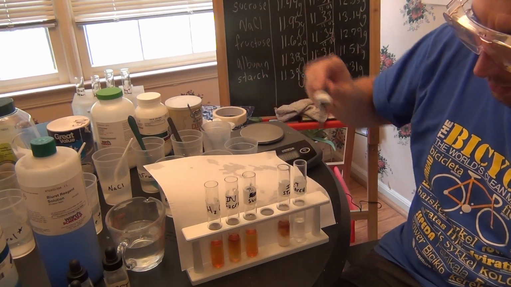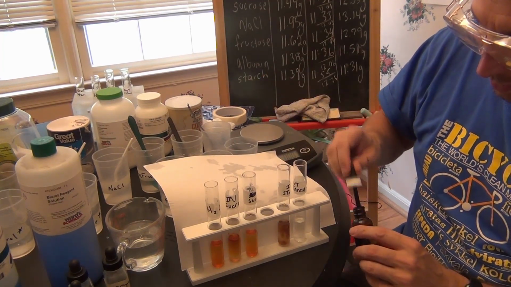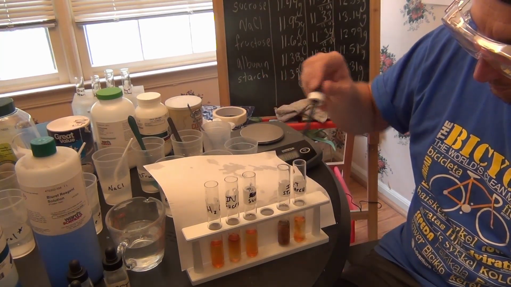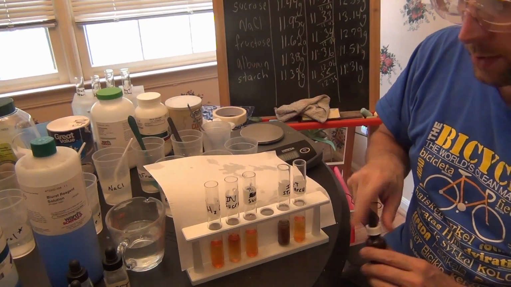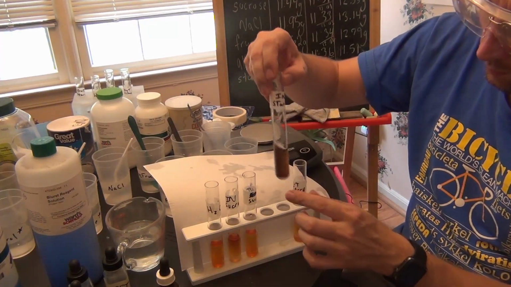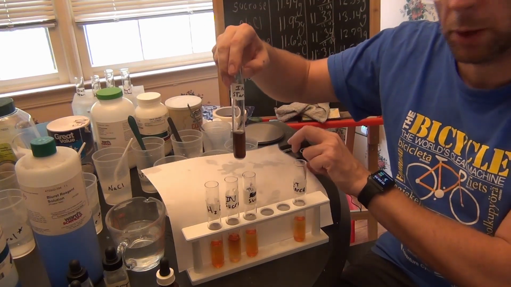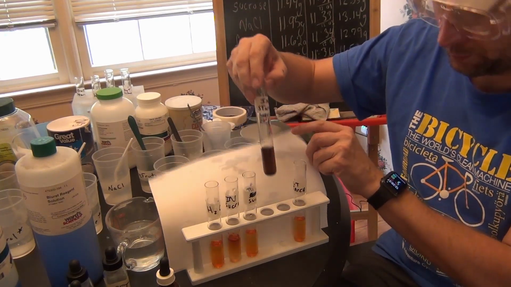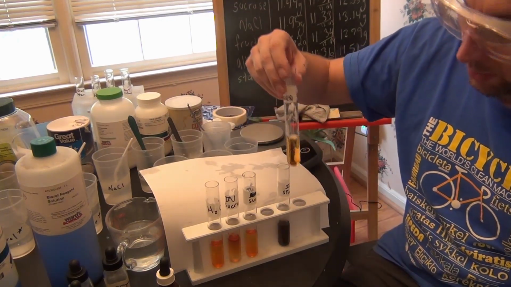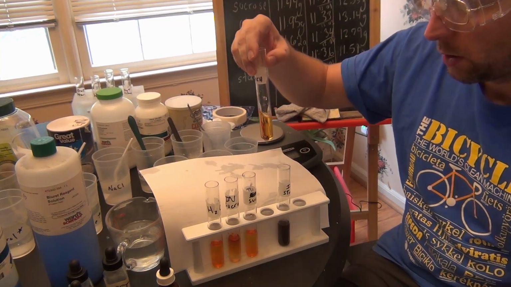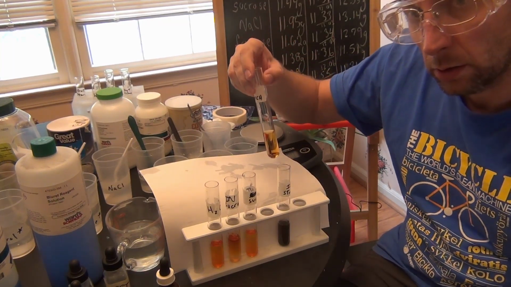Okay, and then we check for starch. Inside with the starch, this is your sort of purple-black coloration that you should get. Outside you can see that it's orangish. So what does that mean?